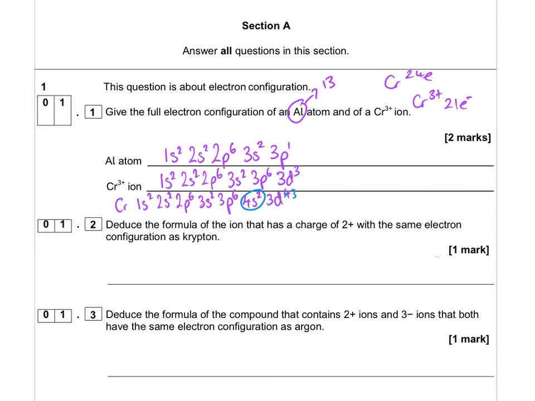So it's ending in 3d3. Remember, for all the transition metal ions, whenever an ion is formed, it's going to lose the 4s electrons first. So when you've got an ion, you shouldn't see an incomplete d subshell and 4s electrons there.